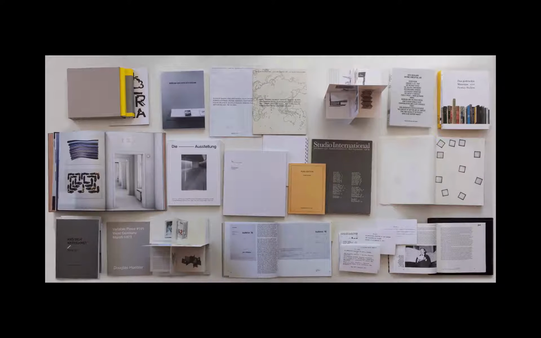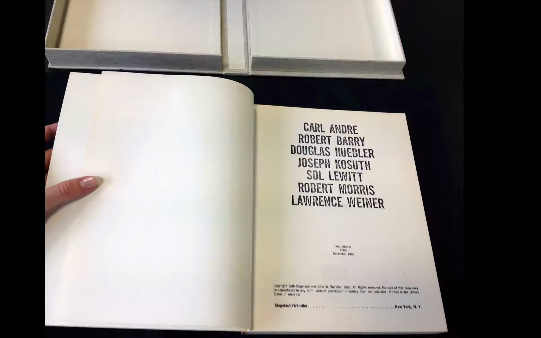So if one considers, by way of example, the Xerox book, Siegelaub's probably best known exhibition in catalogue form, then both the potential but also the limitations of transferring the concept of display to exhibitions in printed media become apparent. This group exhibition, officially published in December 1968 under the title Carl Andre, Robert Barry, Douglas Huebler, Joseph Kosuth, Sol LeWitt, Robert Morris, and Lawrence Weiner, contained 7 contributions by said artists, of 25 pages each, that were created specifically for the book by using the new technology of photocopying.